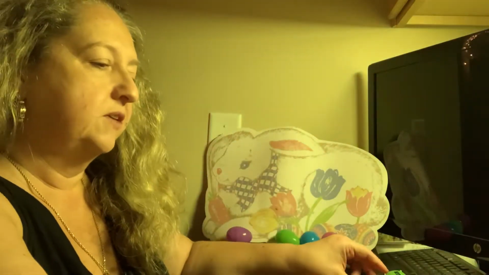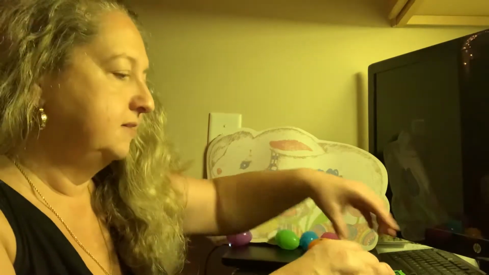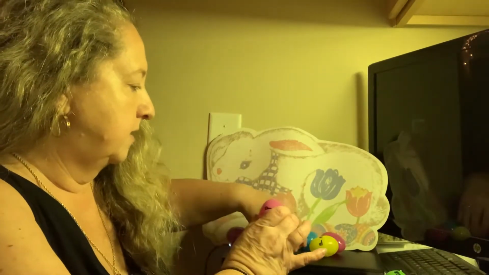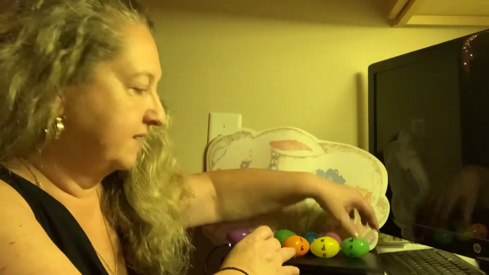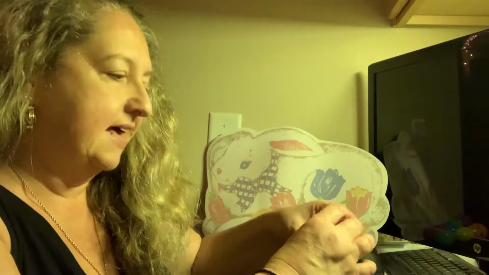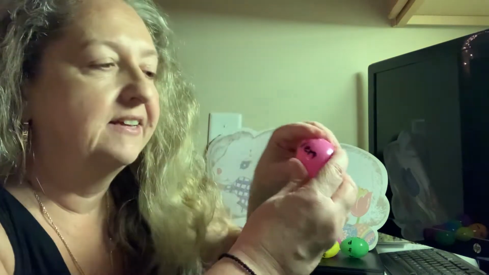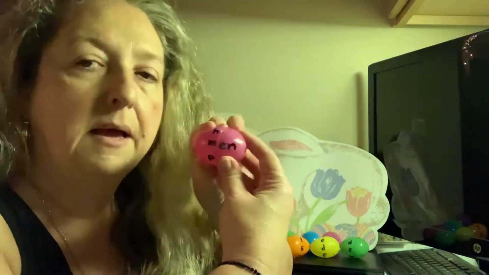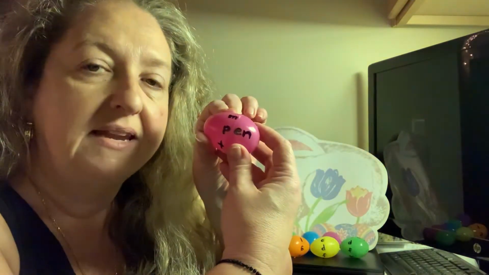Okay. So I went through and I made several eggs that have word families. I have the an family, the at, the ap, the en. So words like den, hen, men, pen, ten.